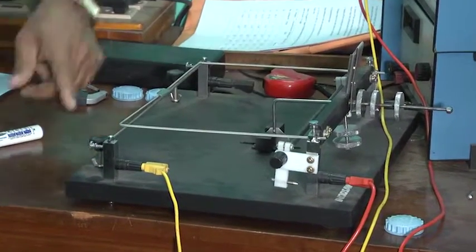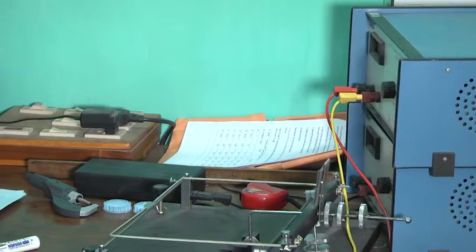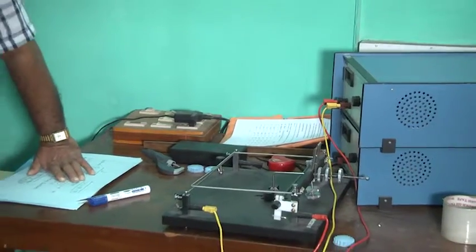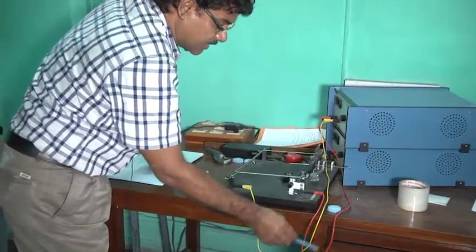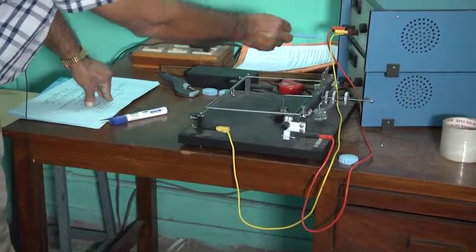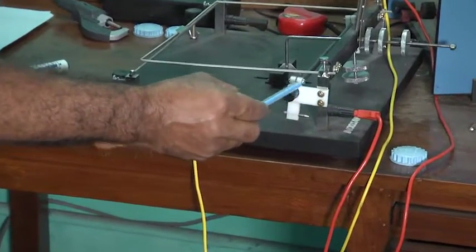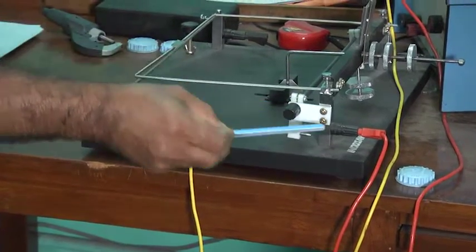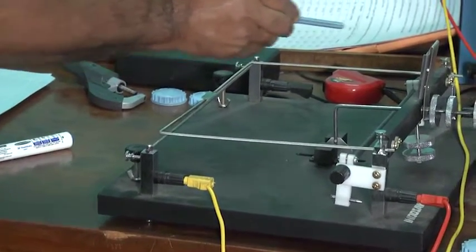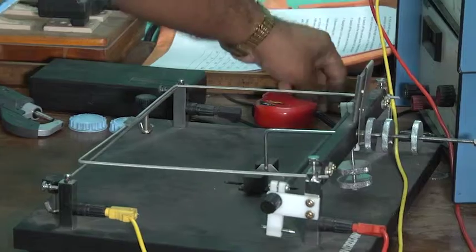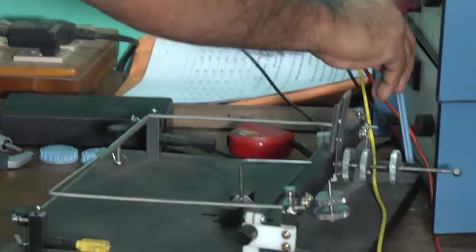So, if I connect current here from this source, I think some arrangement is done. Basically, this yellow one is coming here and the red one is coming here. So, current is entering here and passing through this, this, this, and then there is a connection here and here.